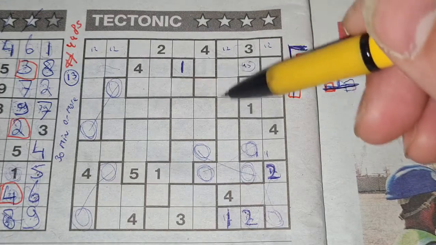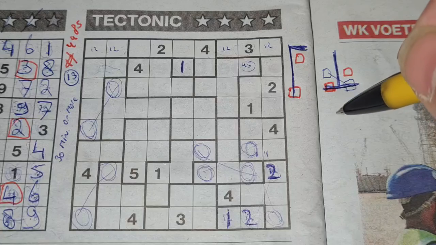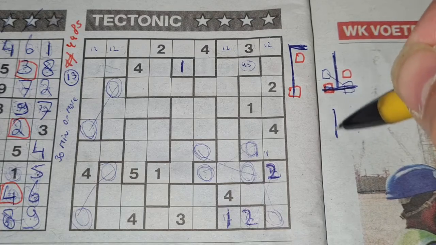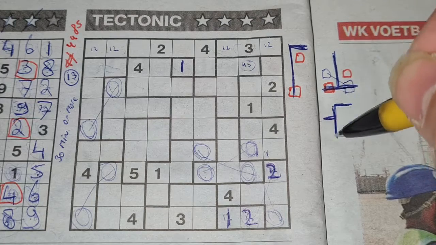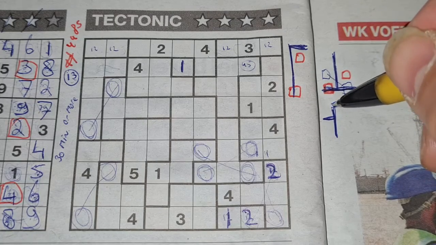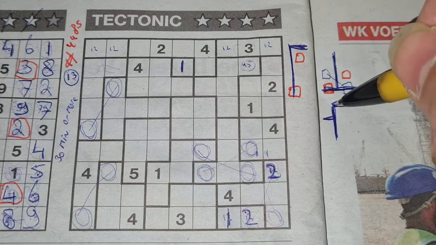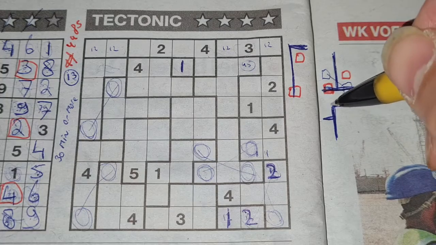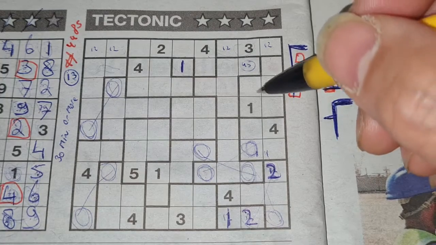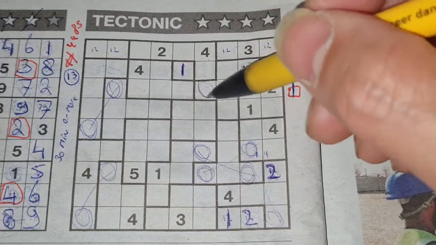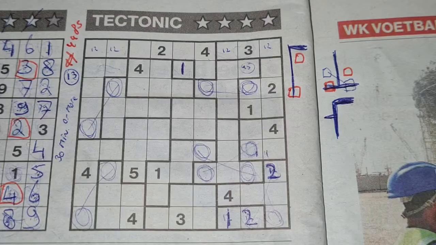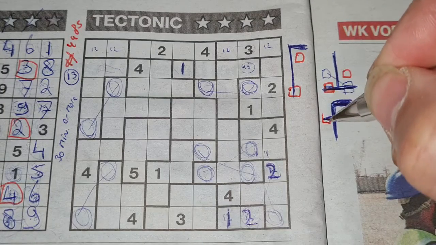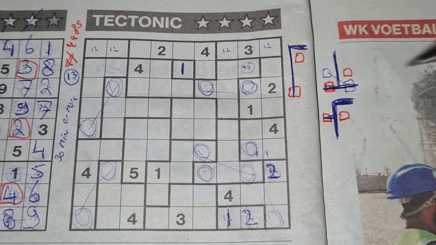Then the following shape. How about this shape? Let me draw this shape here. Alright. When you see this kind of shape, remember that this box has the same name as that box. This box has the same name as that box.